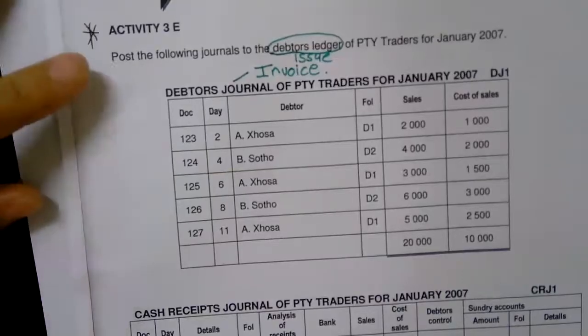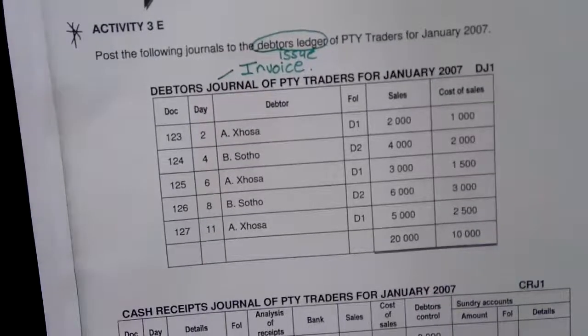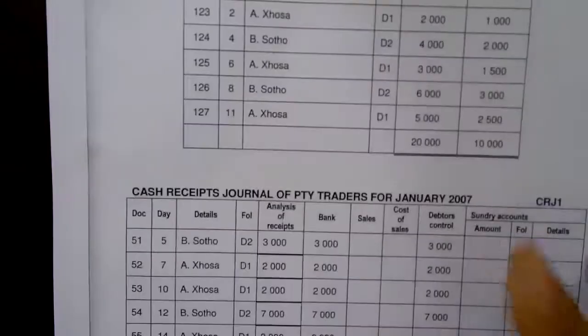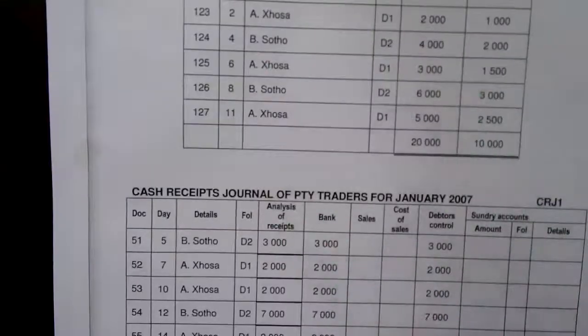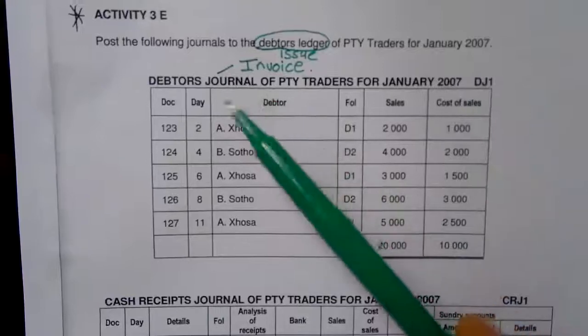Okay, now in this specific activity, activity 3E, they have given you a completed debtors journal and a completed cash receipt journal. We do not have a cash payment journal because we're not going to need it when we have to complete the debtors ledger. Okay, so let's just quickly recap.